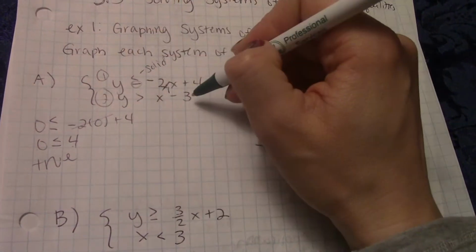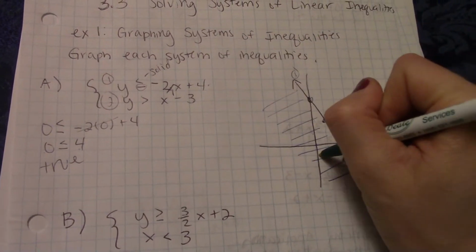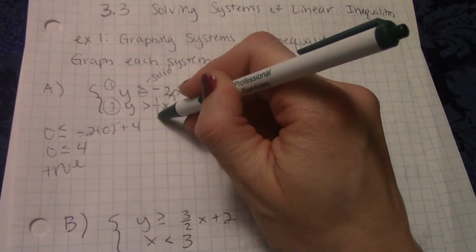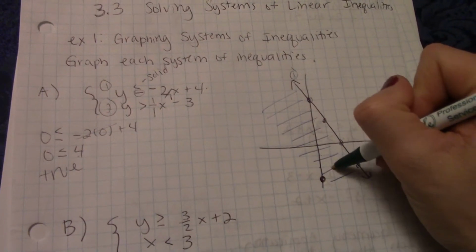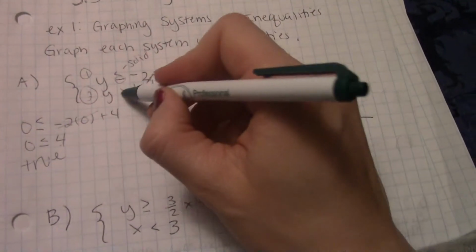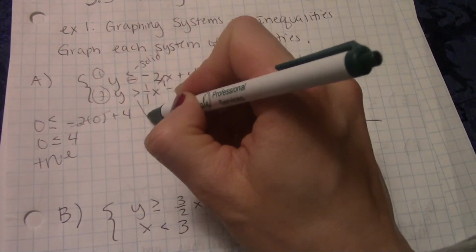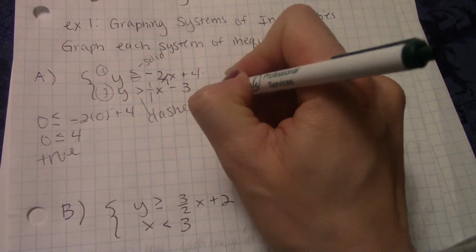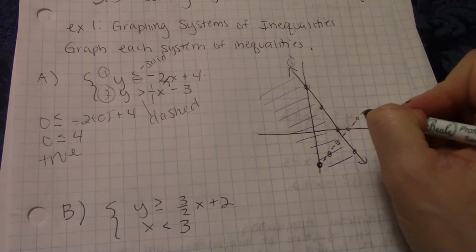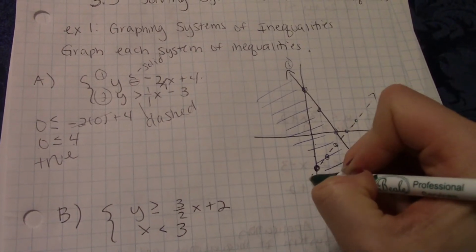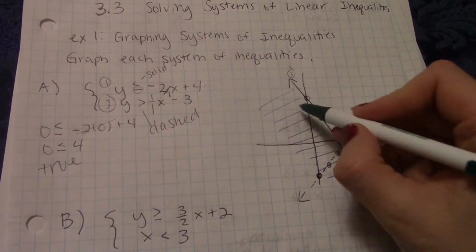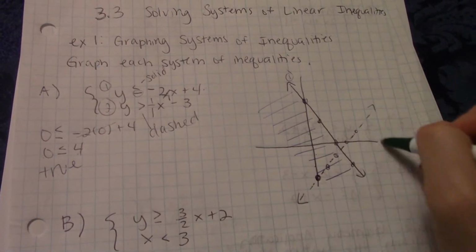Now, I'm going to do the same thing and graph the bottom equation, equation number 2. We're going to start at negative 3. 1, 2, 3. Our slope is 1 over 1 that we don't see, so up 1, right 1. It does not have an equal to, so this is a dashed line. So we're going to dash this here. And once again, we have to figure out where to shade. Because see, now there are 4 spots. 1, 2, 3, 4.